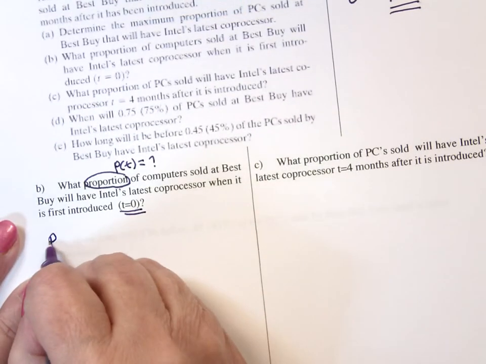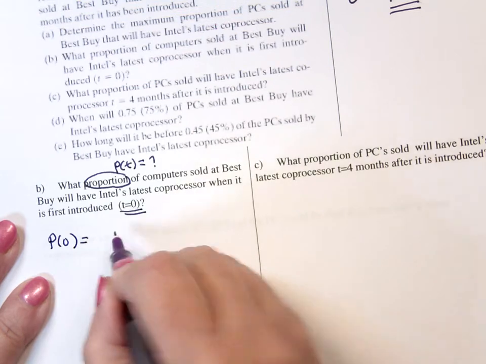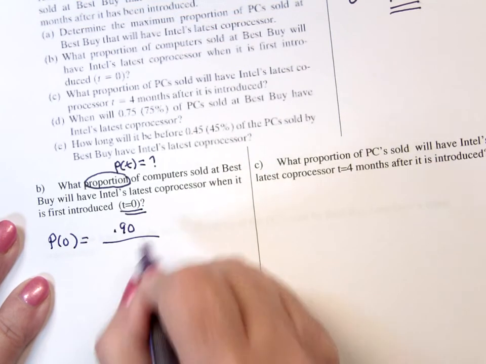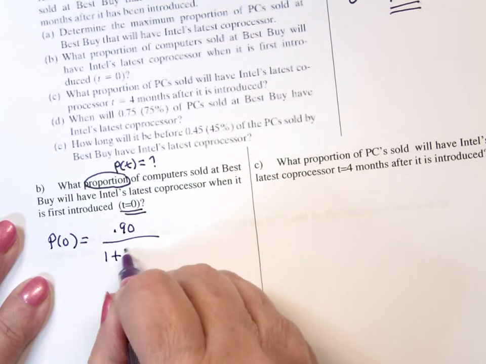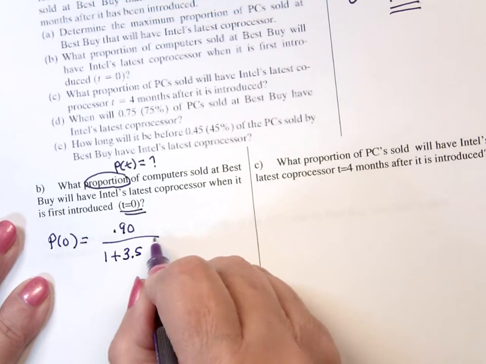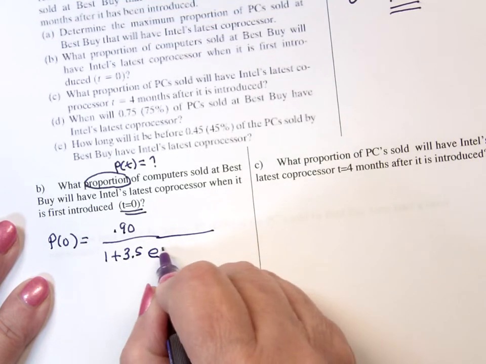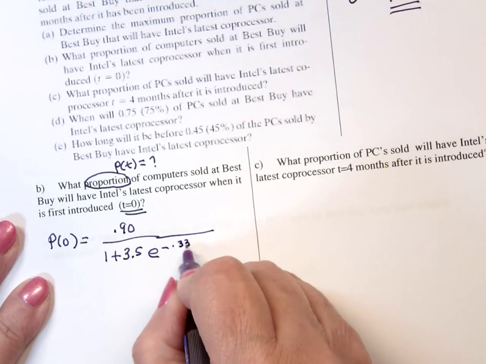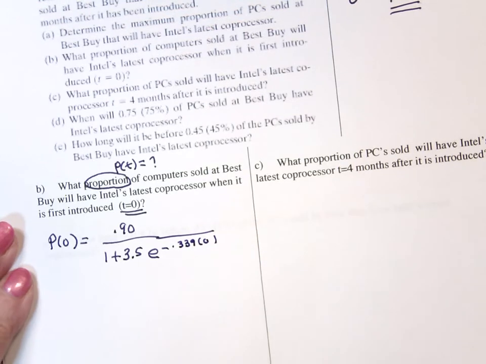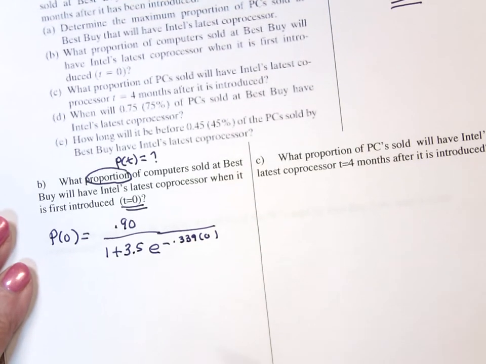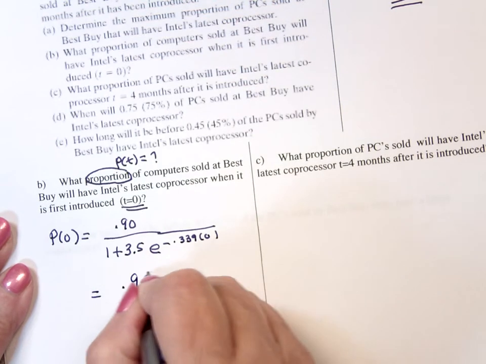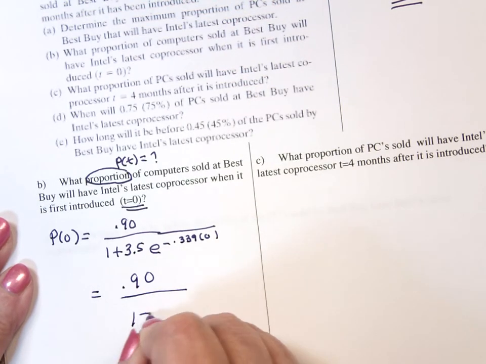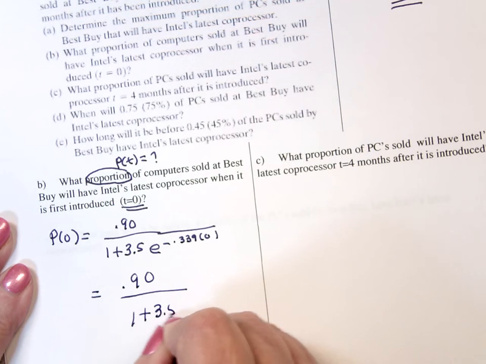So that means I'm looking for P of 0, which is 0.90 over 1 plus 3.5 e to the negative 0.339 times 0, which is 0.90 over 1 plus 3.5.